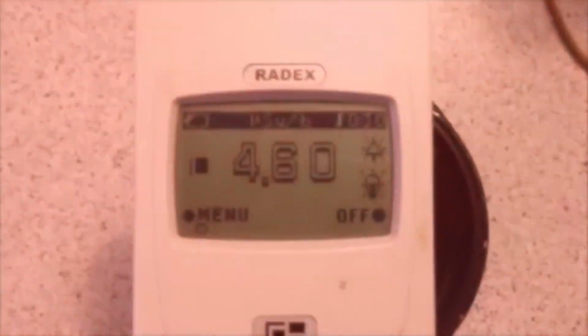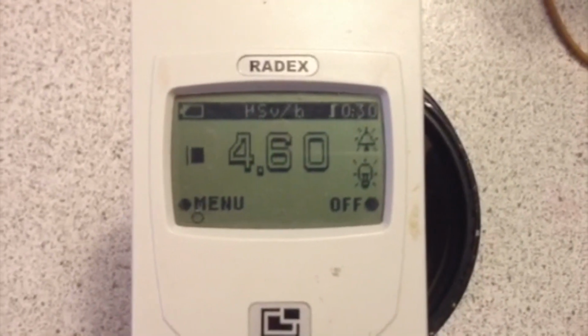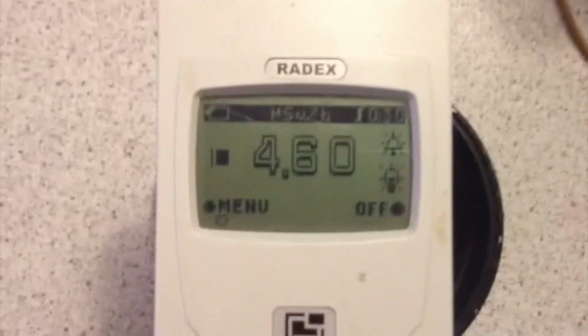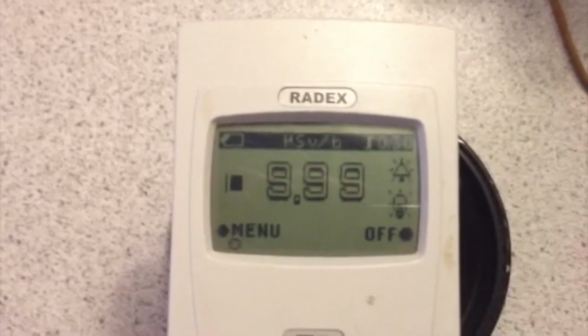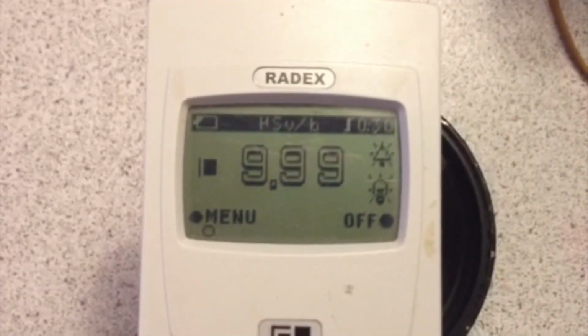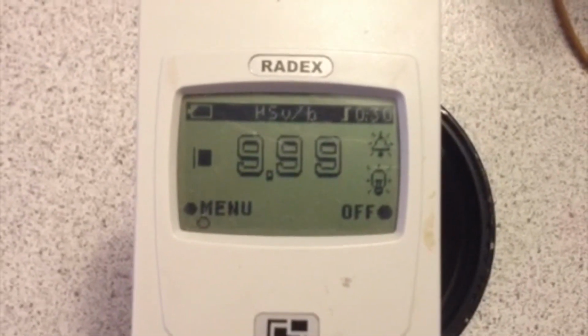It takes a little more time to average this one, but I'm going to leave it run for a few more minutes, just so you can see. The Soeks appears to measure above 10 micros. There we are, 9.99. So it's pretty much up to its limit on this reading.